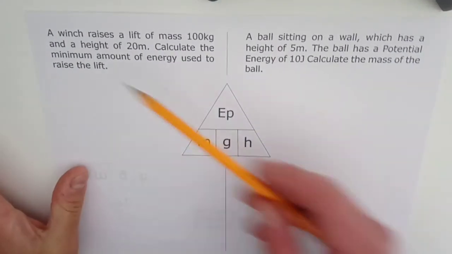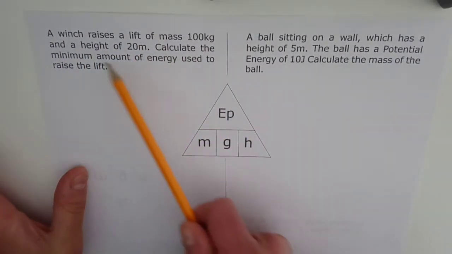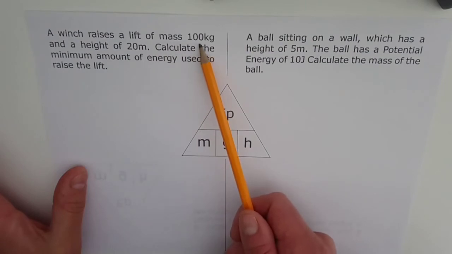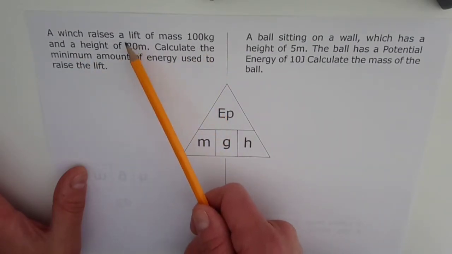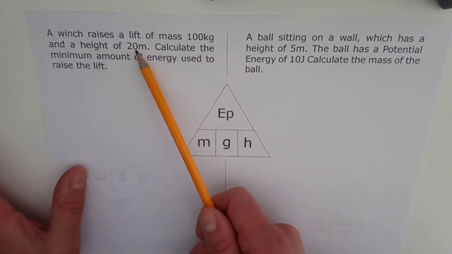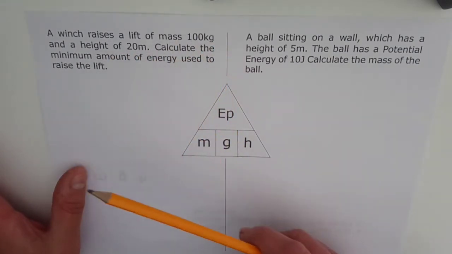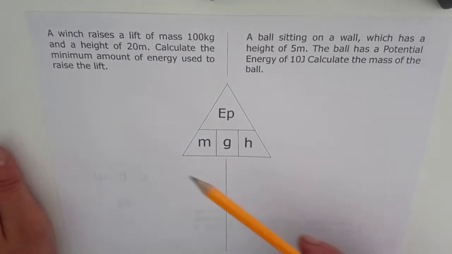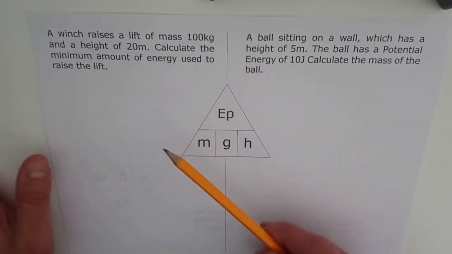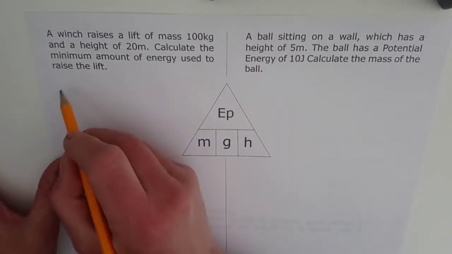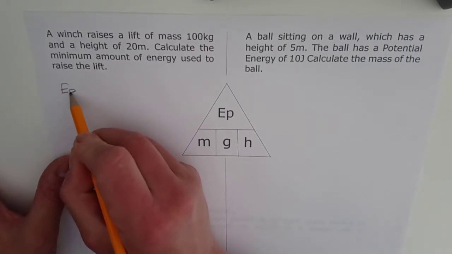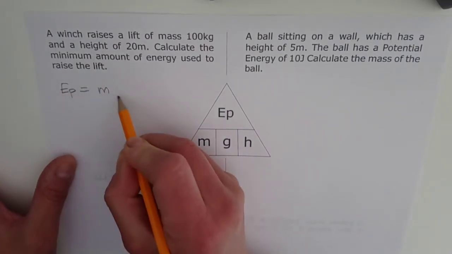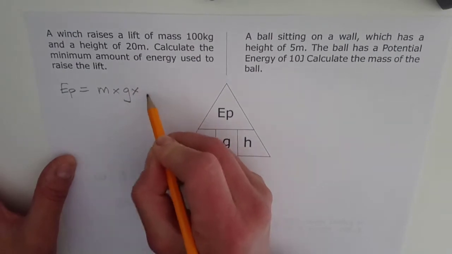The first one here is just looking at a winch. It lifts a mass of 100 kilograms to a height of 20 meters. Calculate the minimum amount of energy used to raise the lift. So again, we're looking at EP, or potential energy, is equal to mass times gravity times height.